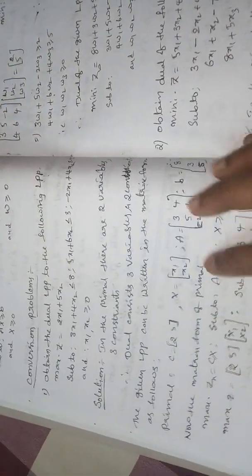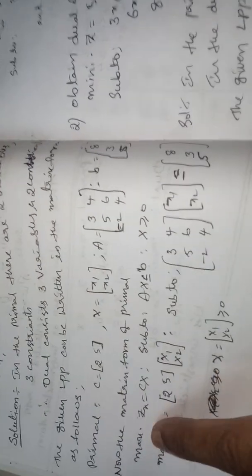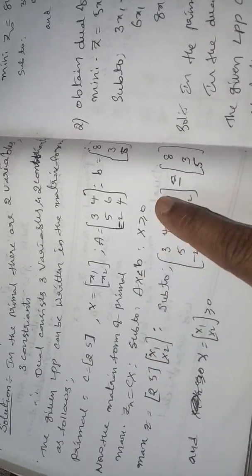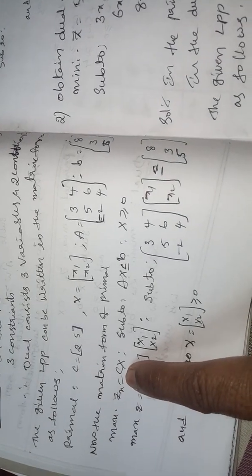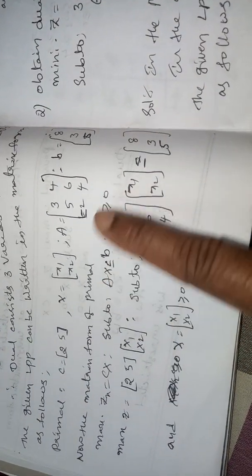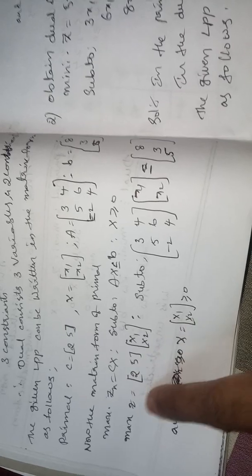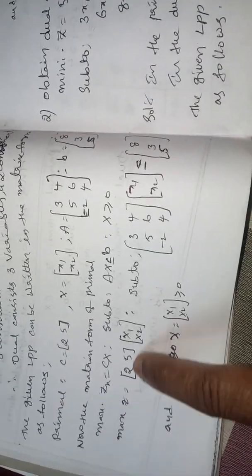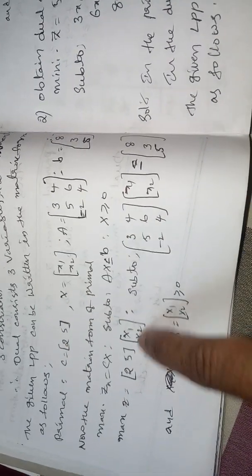Now, the matrix form, we are just representing it in the matrix form. So that implies max Z equals, we are writing the LPP, meaning the max objective function subject to the constraints and non-negative restrictions. According to that, we are substituting max Z equals Cx, and Ax less than or equals to B. This is the primal. Based on this information, we have to convert it to the dual.